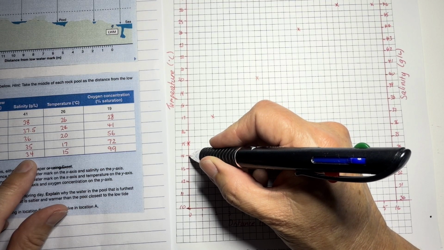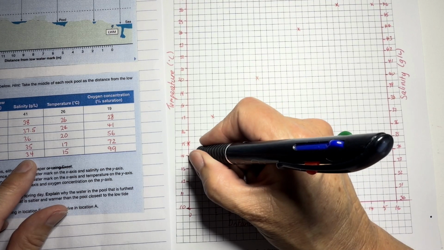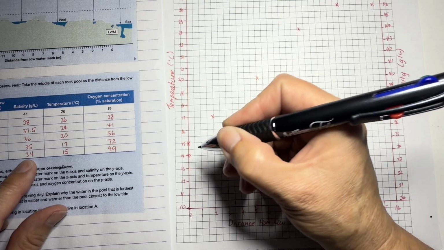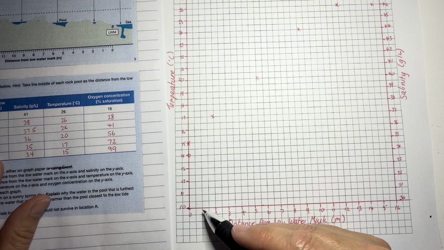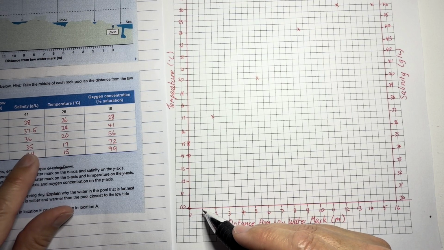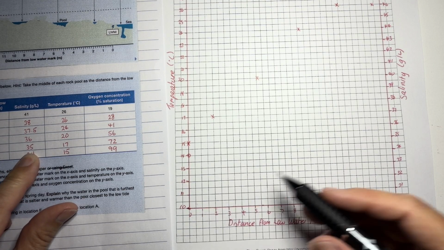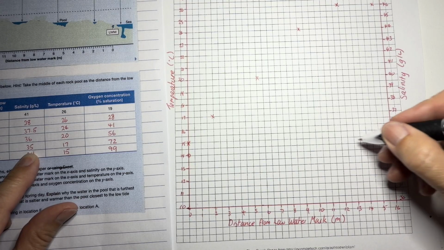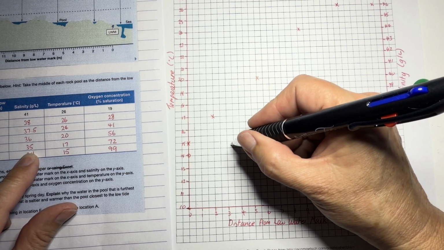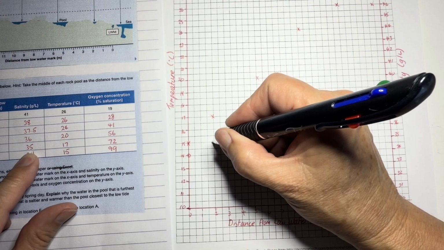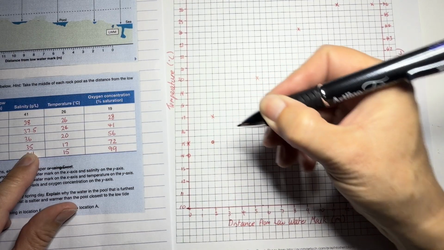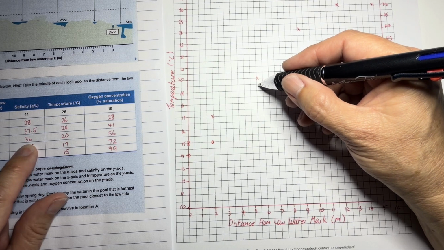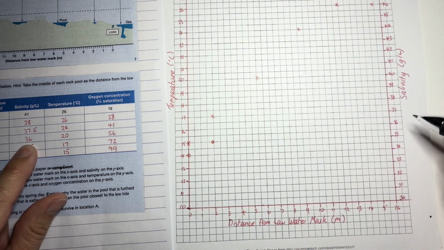So I use crosses for temperature and I'm going to use circles for salinity. 0, 1.9, the salinity is going to be 35. So I say it's 35 and 1.9 is just below 2. Salinity is going to be 36.